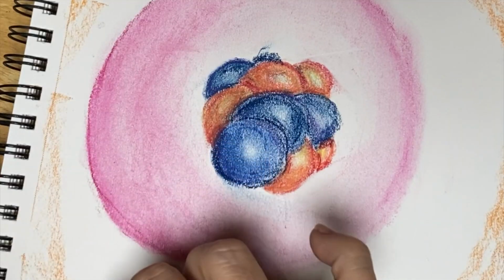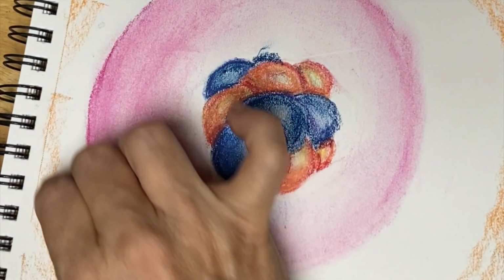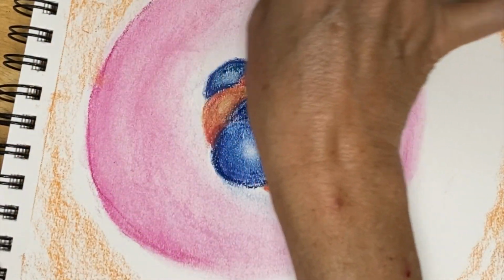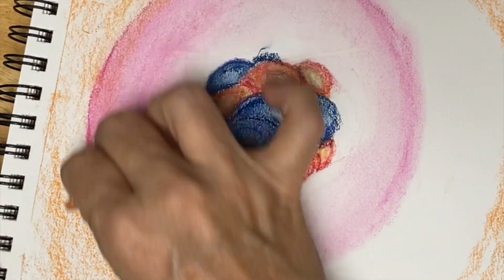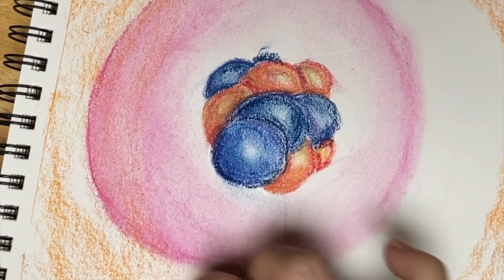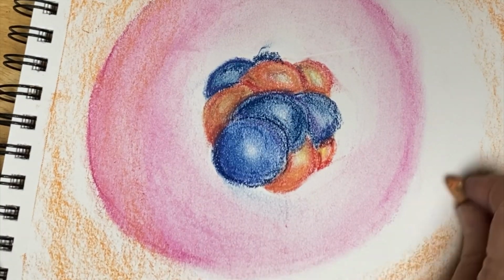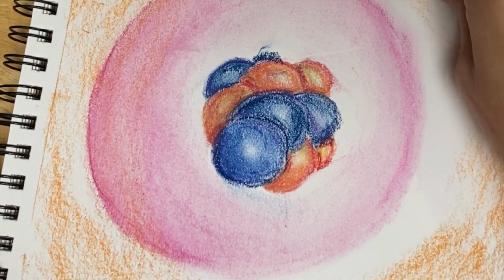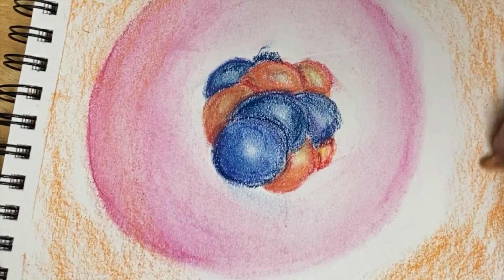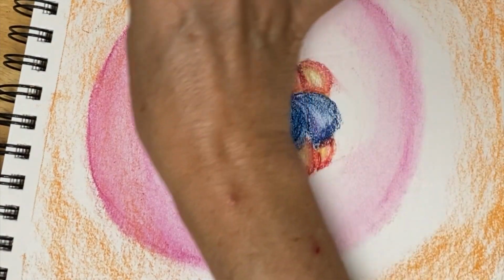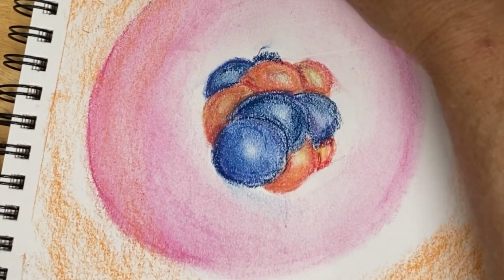So I'm starting out very light along the outside, working my way gently to the inside. There is some overlapping. You can see I start to overlap here on the pink, but I'm going very lightly and coming back in and darkening it up as I go so that I'm not losing that translucent quality of these shells.